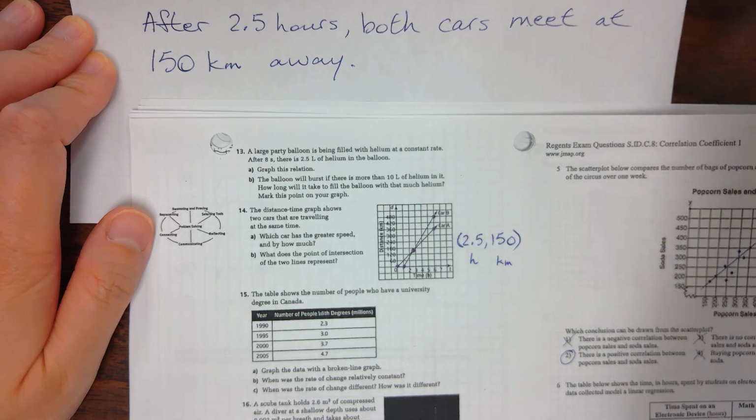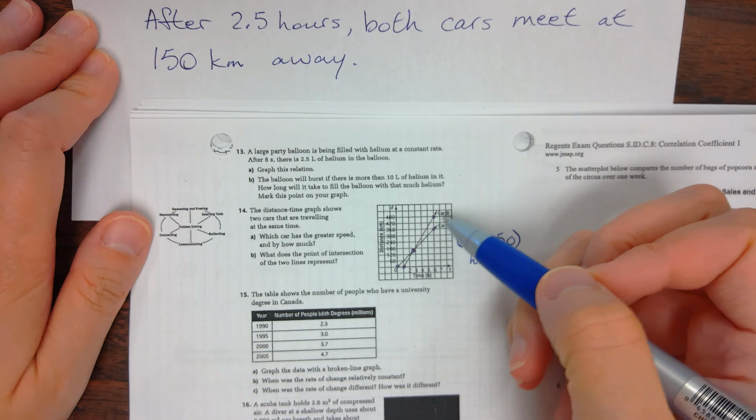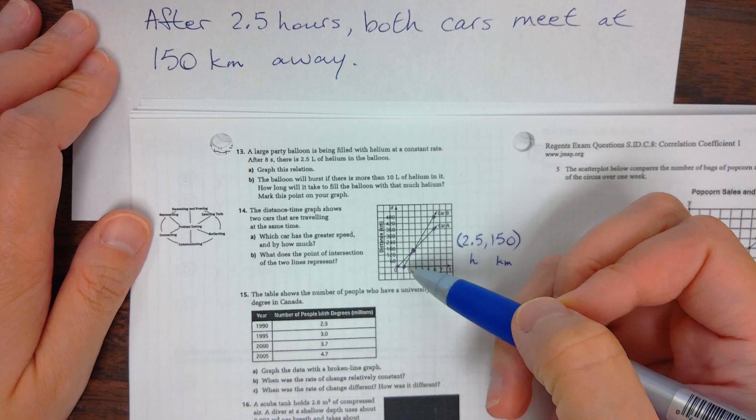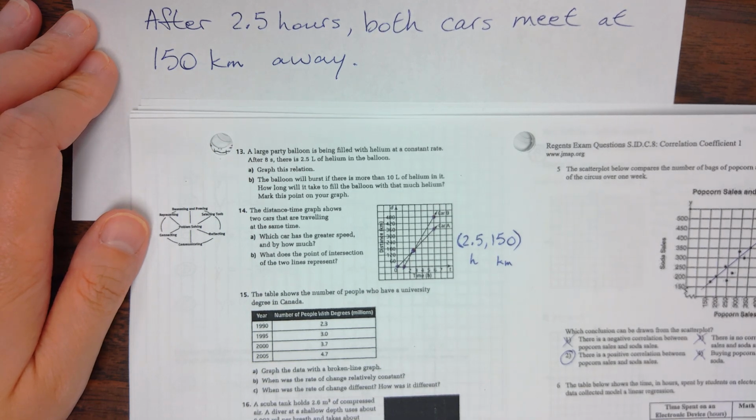So considering that they're both traveling in the same direction, car B, even though they left the house an hour later, because they're driving so much faster, after 2.5 hours, they would have caught up to car A. Okay, so I hope car A was not on the highway, because then that will be very slow, 60 kilometers per hour.